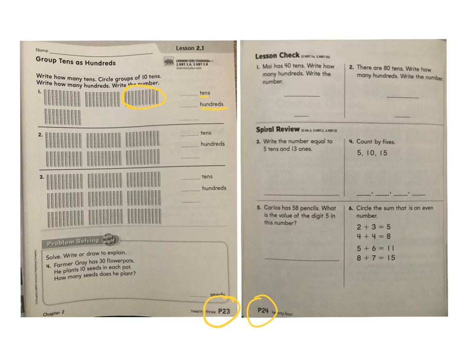The second page is review. It's practicing everything that we have learned so far. So take your time on this. Don't worry if you're still a little confused. We'll be continuing to practice working with hundreds throughout this week.